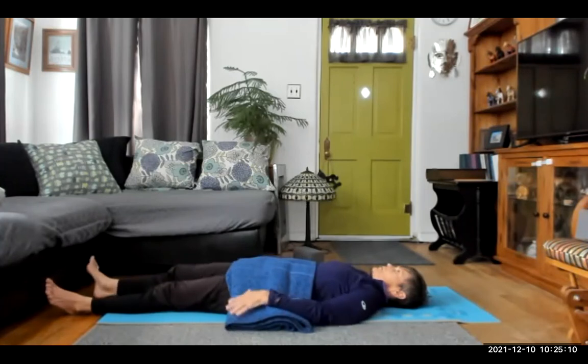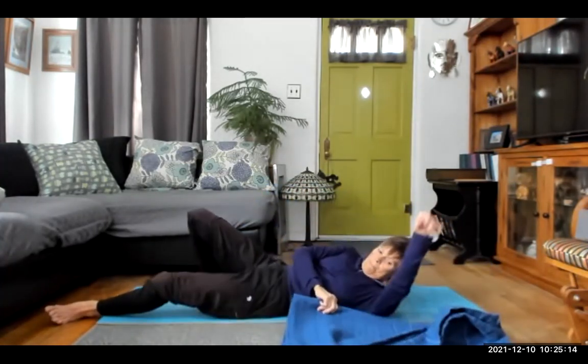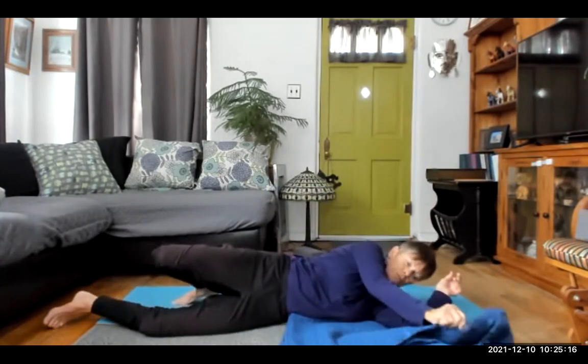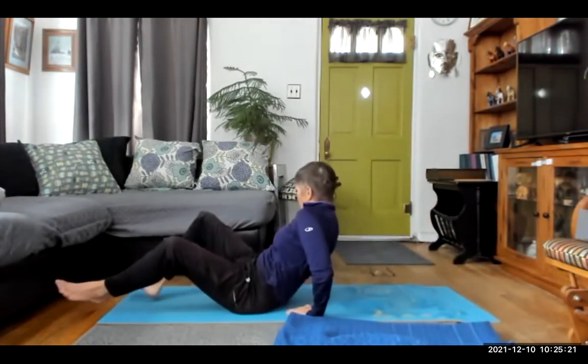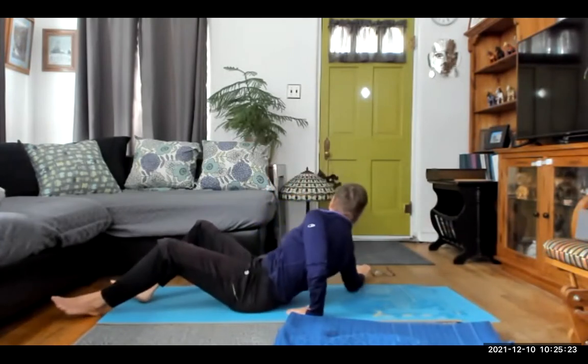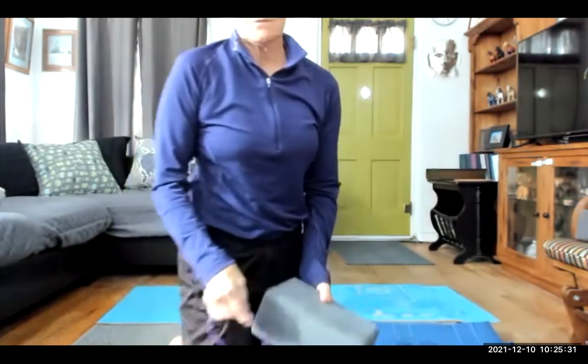And now we'll come back to a little mindfulness as we settle in Shavasana. So can you feel your whole back line? If you're lying on the floor, can you feel your whole back line touching the floor?